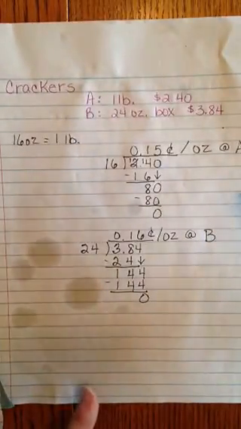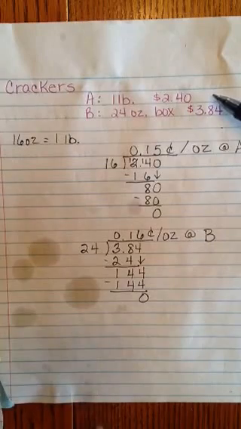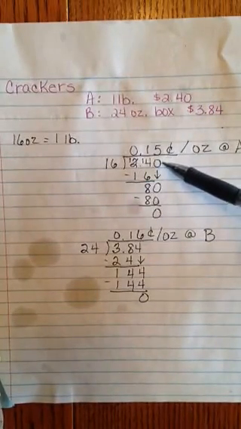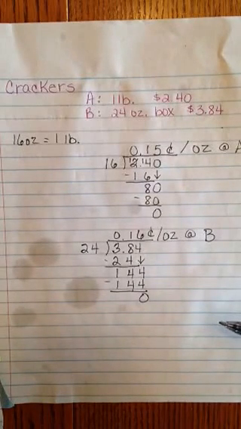So I would be getting a better deal at store A because I'm going to pay 1 cent less at store A. It's not much, but every cent counts, right?